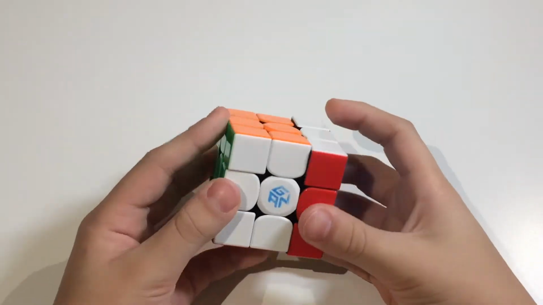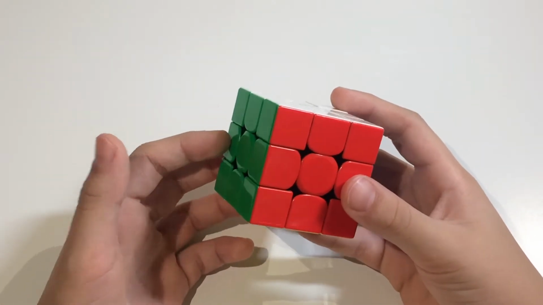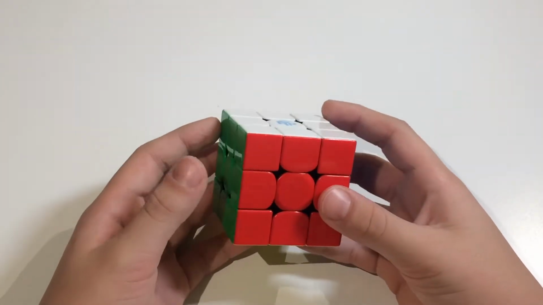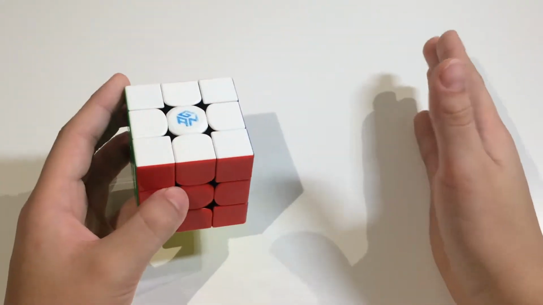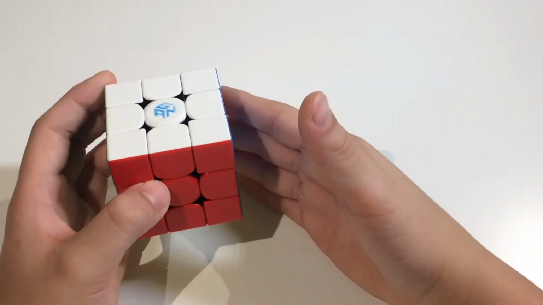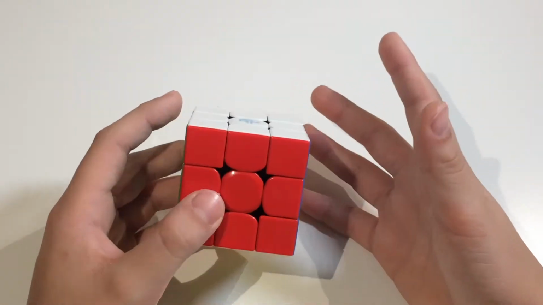So, you're probably asking yourself, what do these two solves that I just showed you have to do with being sub 20 or not? Well, I'm going to tell you. As you can clearly see, one was sub 20 and one was about 13 seconds. There's a big time difference, almost 10 seconds.